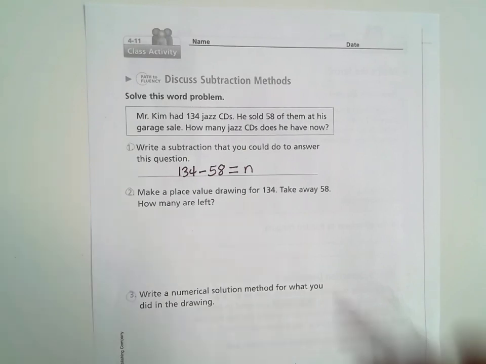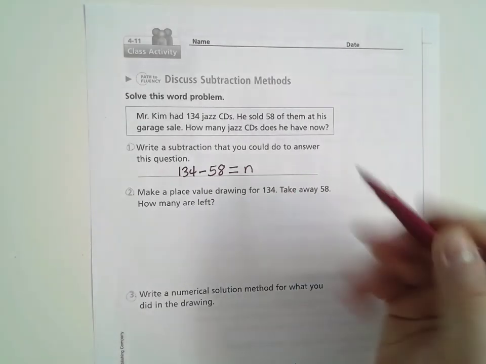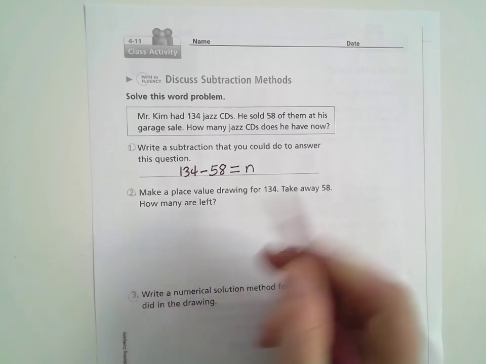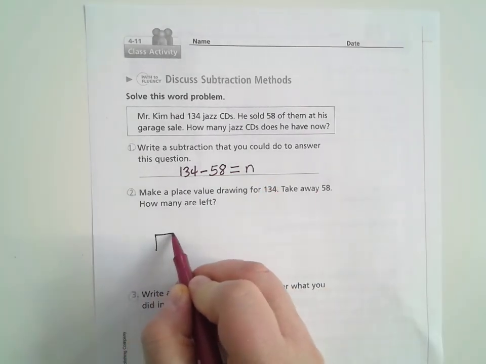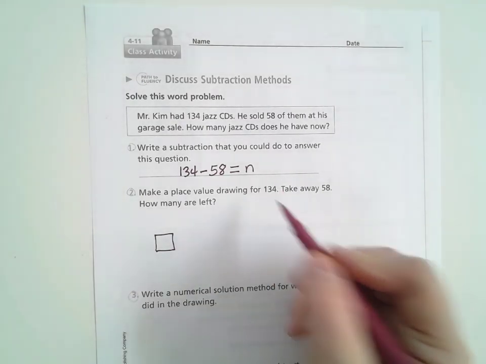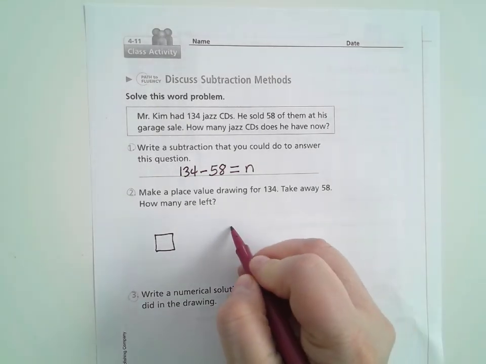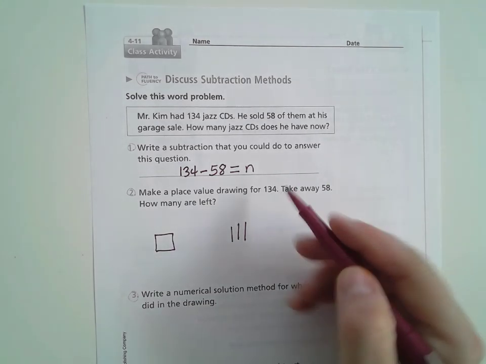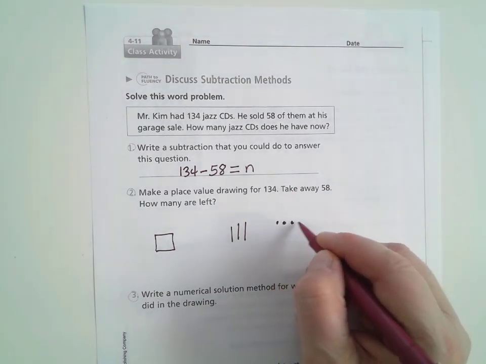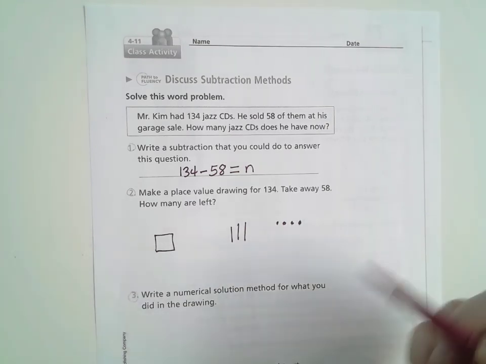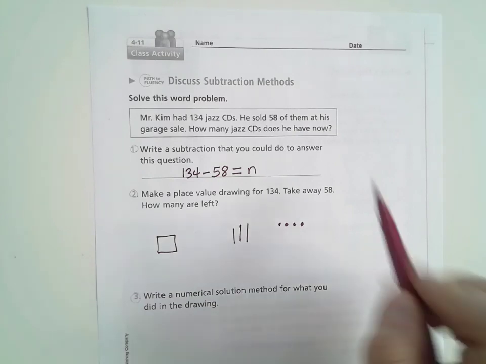So we're going to make a place value drawing for 134, and then we're going to take away 58 from that. So we're going to draw this kind of slowly here. We're going to start with a 1, so 100. Then 34, so 30, we're going to need sticks, so we're going to go 1, 2, 3. And then we need 4 ones, 1, 2, 3, 4. So when we're going to take away 58, we're going to cross out 58 when we're looking at this.